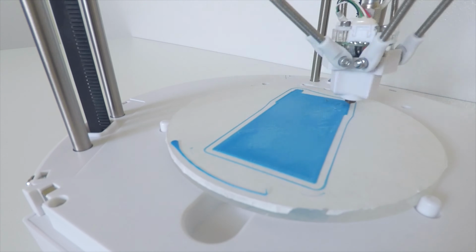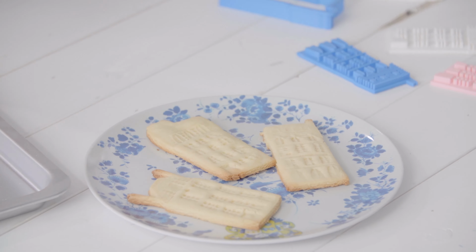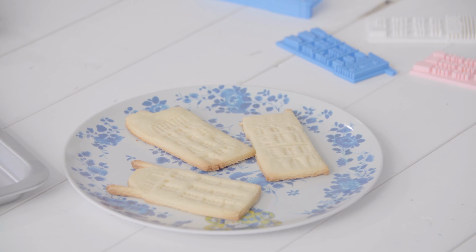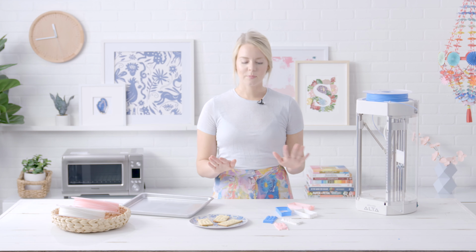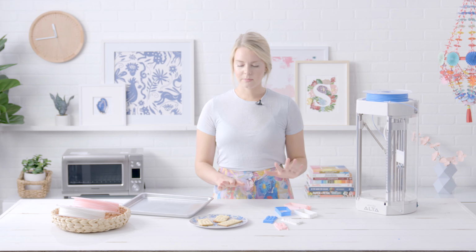I hope you guys give this project a try. There are so many fun things that you can do with your Alta 3D printer, and cookie cutters and cookie stamps, it's just the beginning, but it's such a great way to customize treats in an easy and simple way.